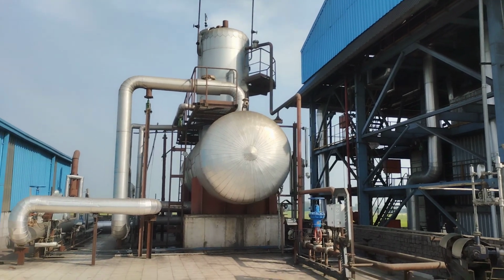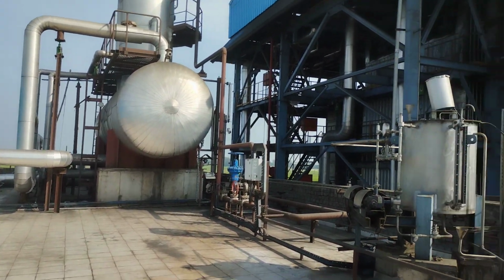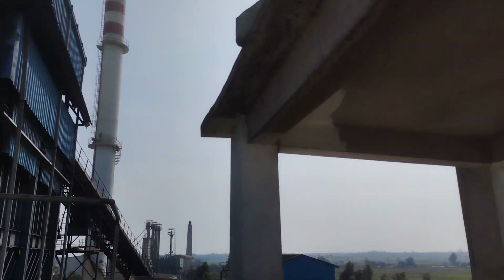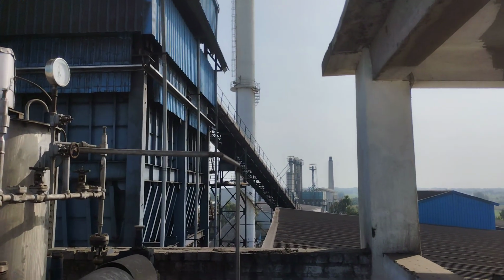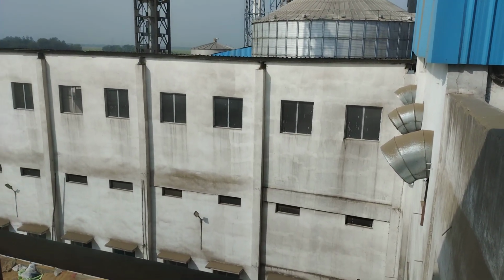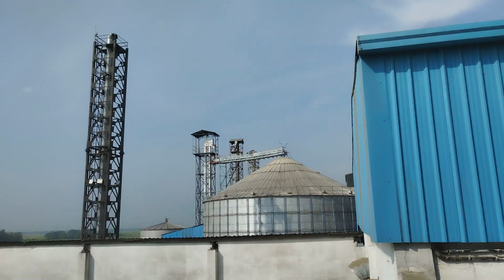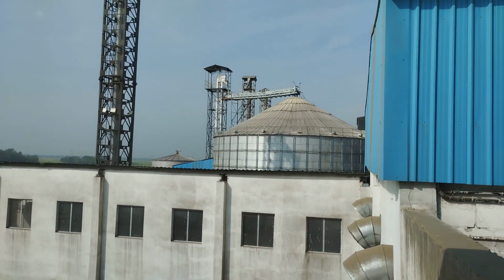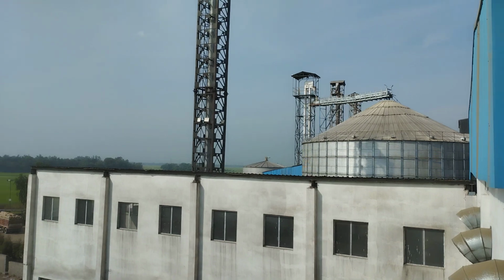There is a stack. This room is for the power control room, PCC, and there is grain storage tank 1, 2 and 3. This is the output line of the DG exhaust.